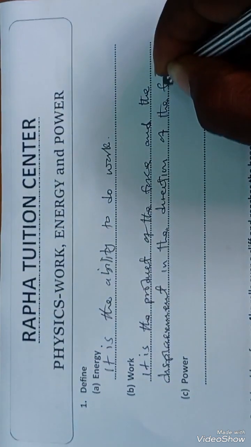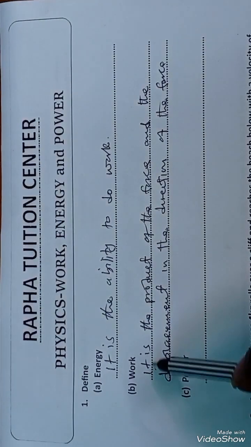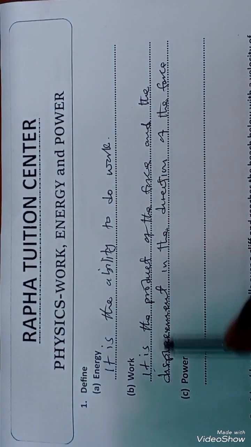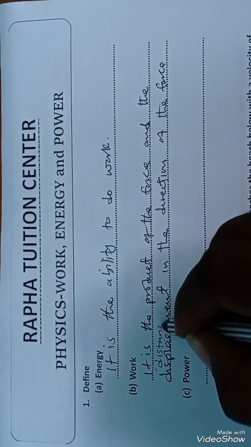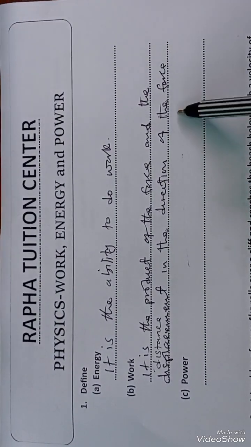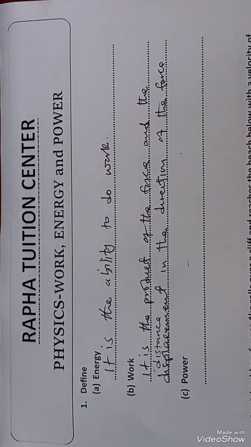Where there is displacement, sometimes you can say it is the product of the force and the distance, in the direction of the force. Remember, work is done when a force moves. Without a movement, there cannot be work.